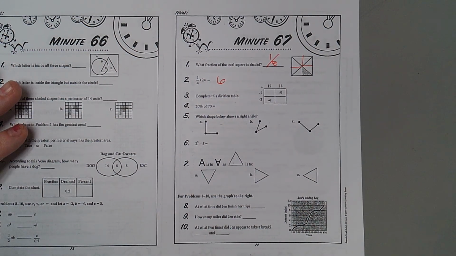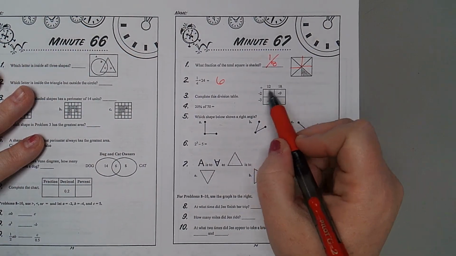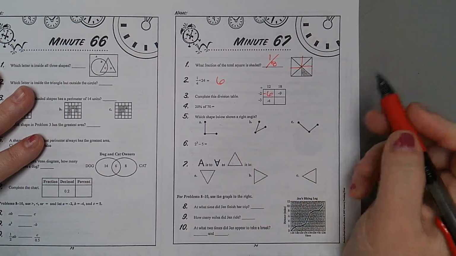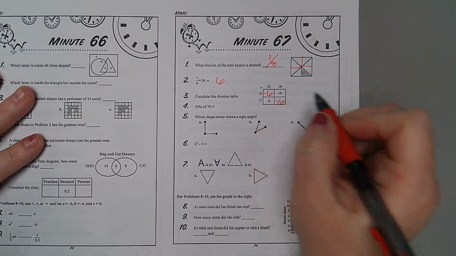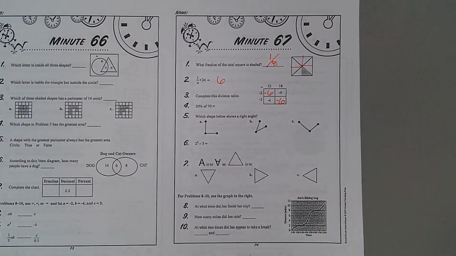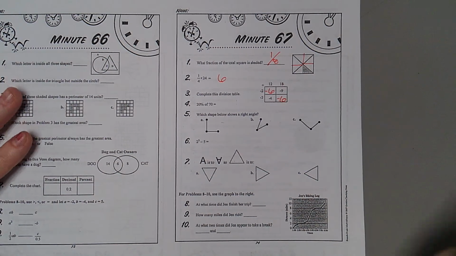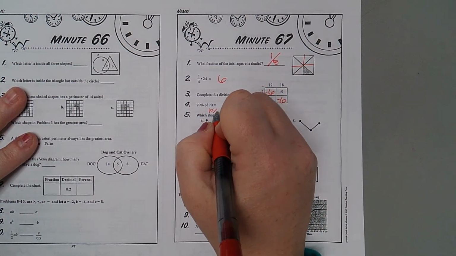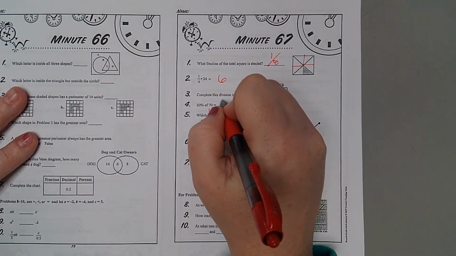Complete the division table. Well, 18 divided by -2 is 9. So 12 divided by -2 is -6. 18 divided by -3 is -6. 20% of 70. Well, I know 10% of 70 is 7. And that would be 10 and 10 is 20, so 14.